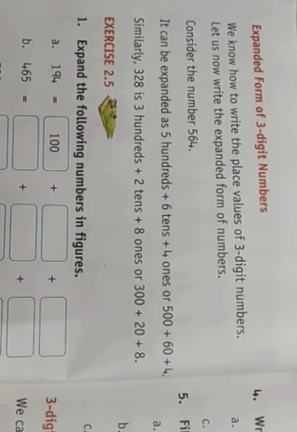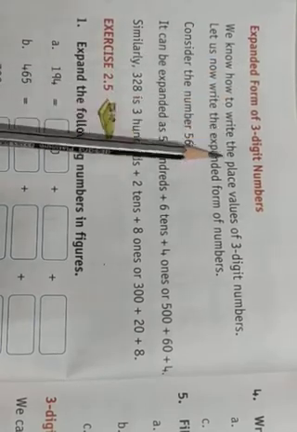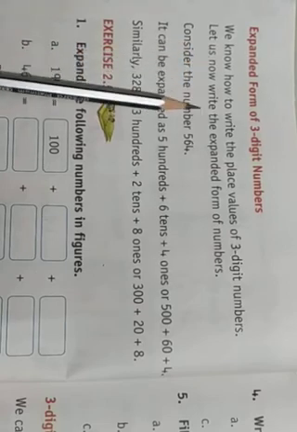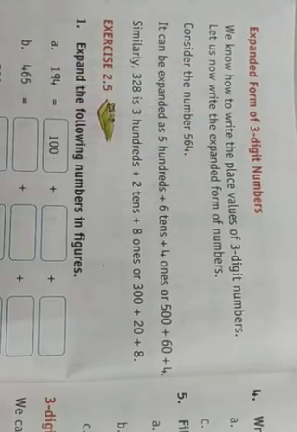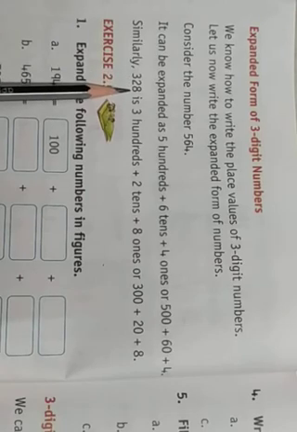Okay, shall we do it? Are you ready? We know how to write the place value of a 3-digit number. As I explained in the last session, for example, here it is 328.